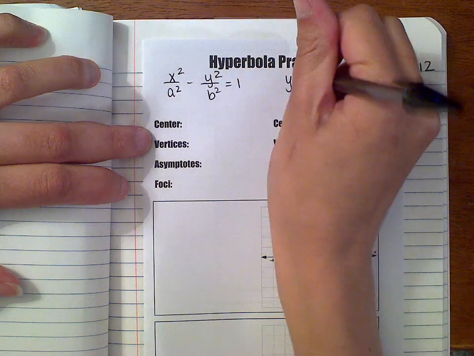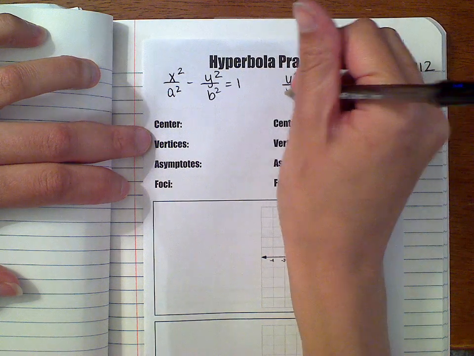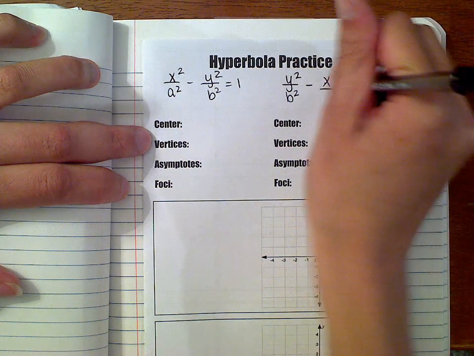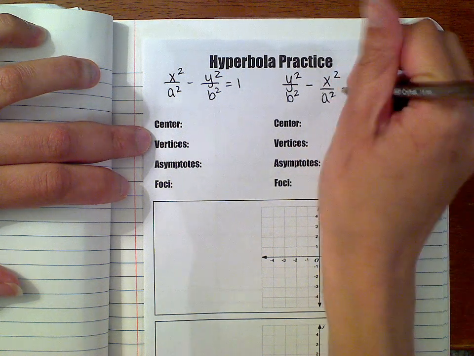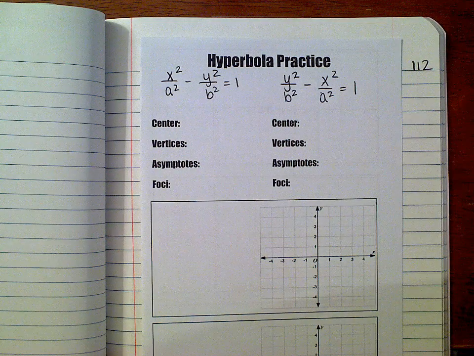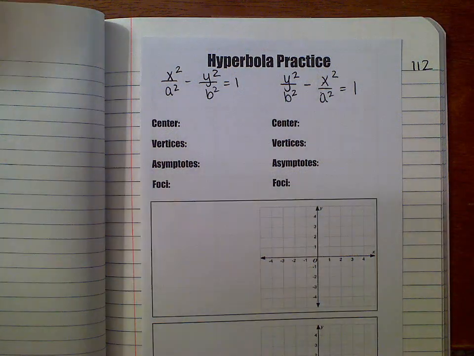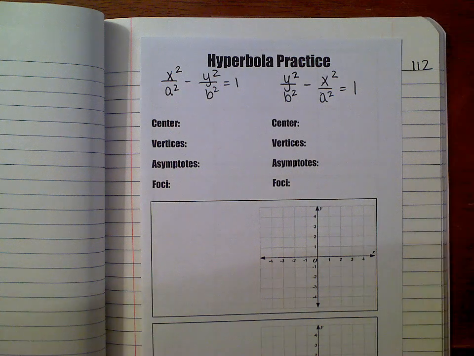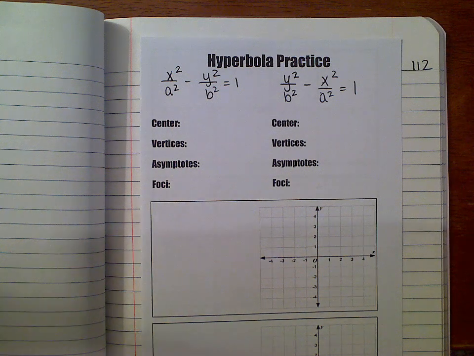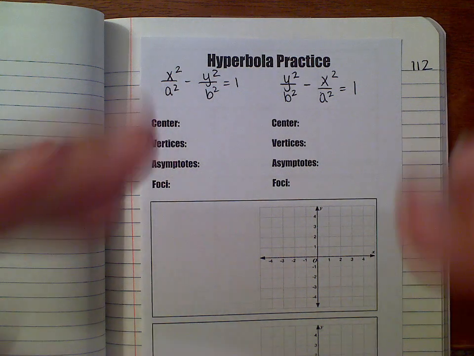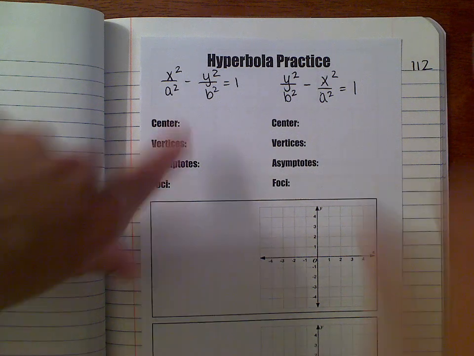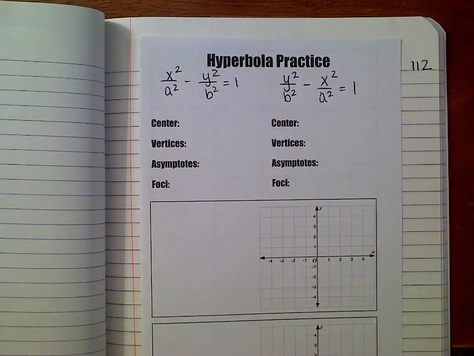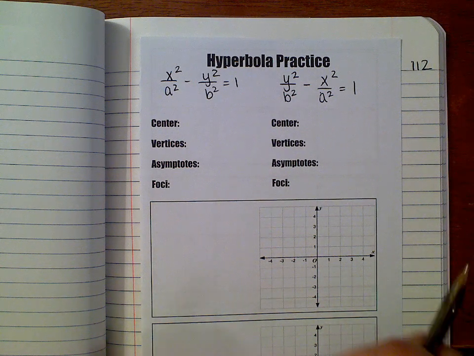The other way we write a hyperbola is just in a different order. So y squared is first, minus x squared over b squared equals 1. A couple important things about hyperbolas: both variables are squared, and they are always equal to 1. Denominators are probably different, they don't have to be, but they're always subtracted in between. The subtraction is the big deal there. It's making it a hyperbola and not an ellipse.